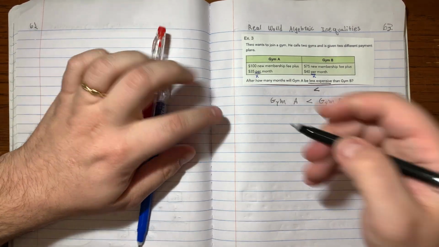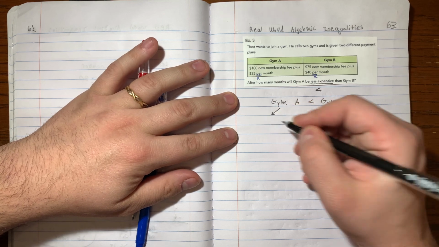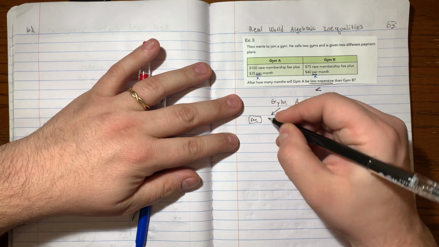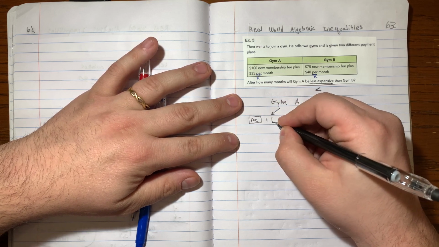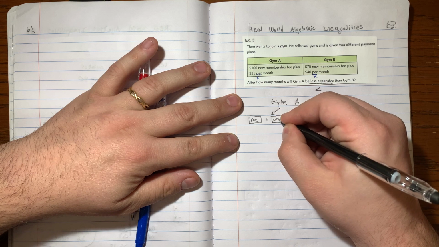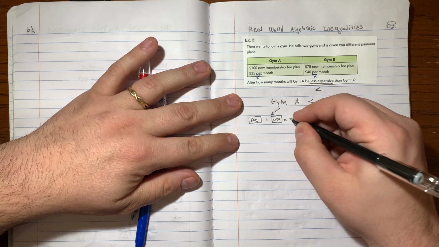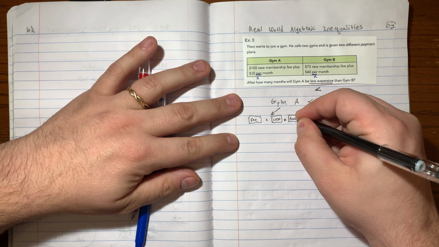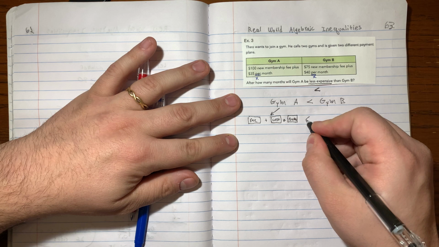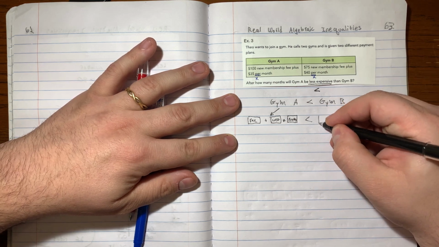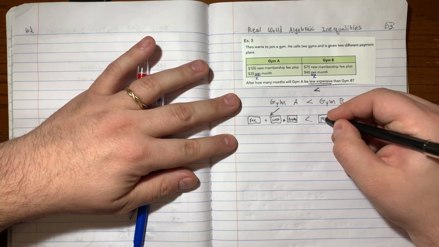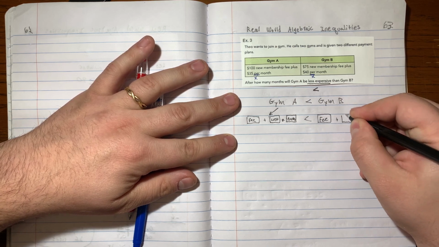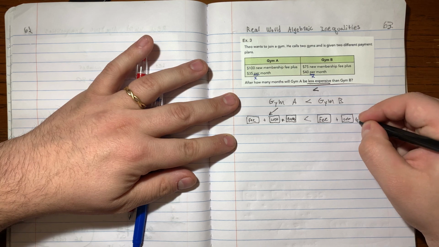So when we break each of these down, Gym A is going to be some sort of fee plus the cost times the number of months. And when is that going to be less than Gym B's fee plus the cost per month?